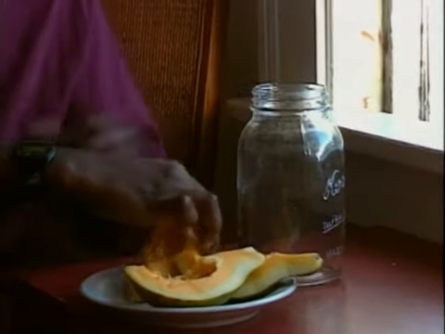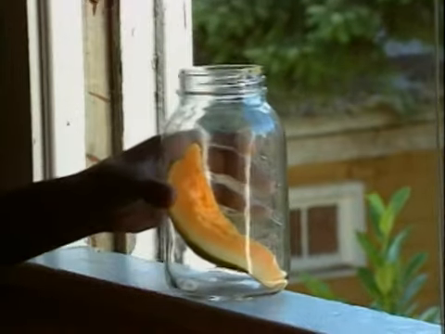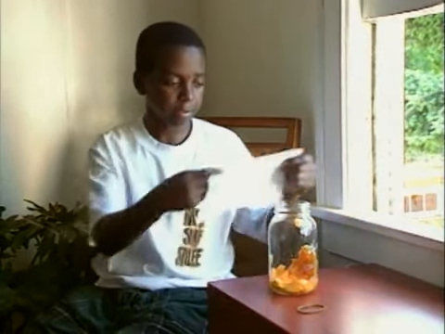Want to see an insect's entire life cycle? It's easy. Just take a piece of fruit like this papaya and put it in a jar. Then place the jar near an open window. Wait a few days. If you see any fruit flies, then rubber band a paper towel over the top to keep them in.